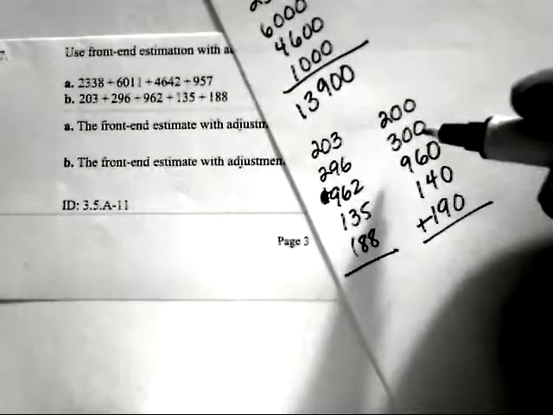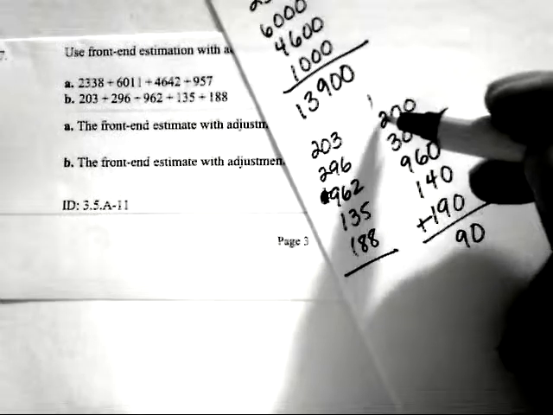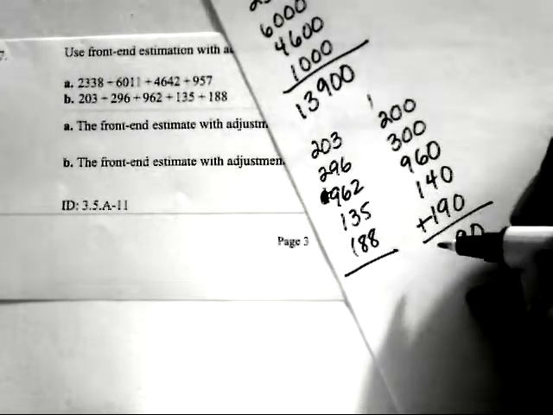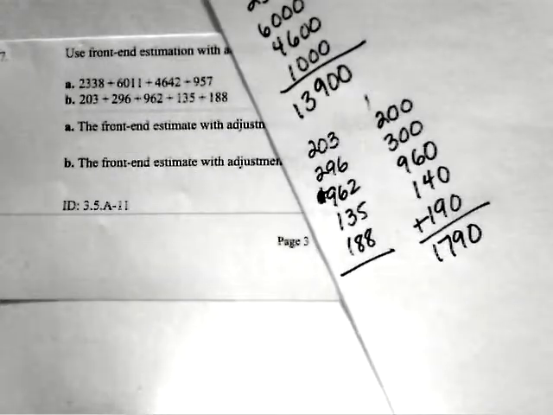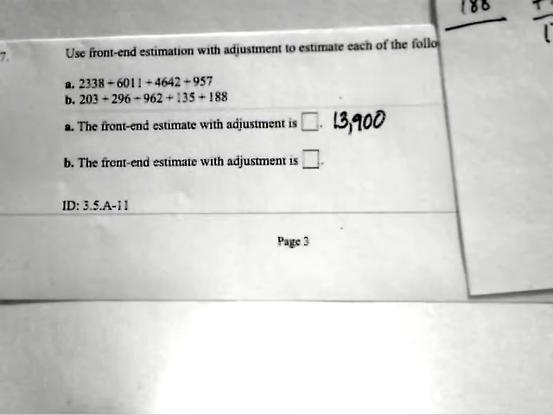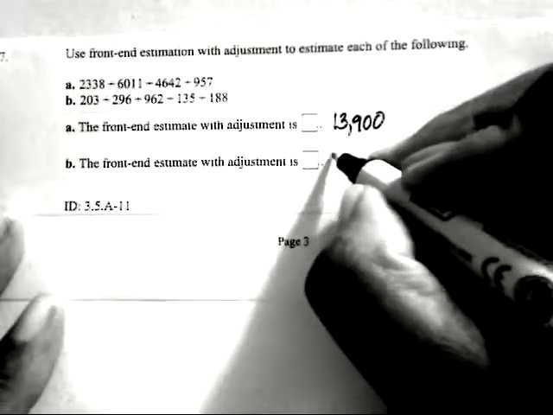And just add those together. Let's see, that's 10, that's 19, 3, 6, 15, 16, 17. Now this may be off a little bit, but here that would be a good front-end estimate with adjustment, which is going to be 1,790.